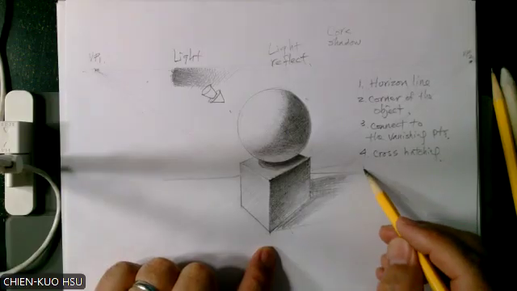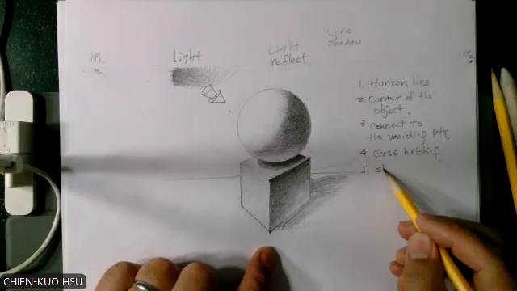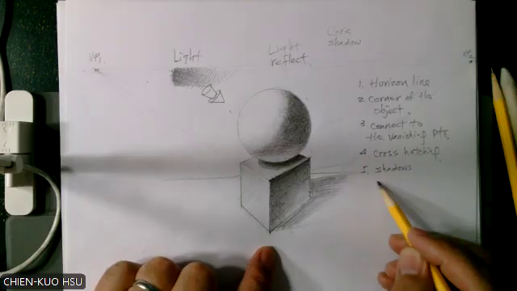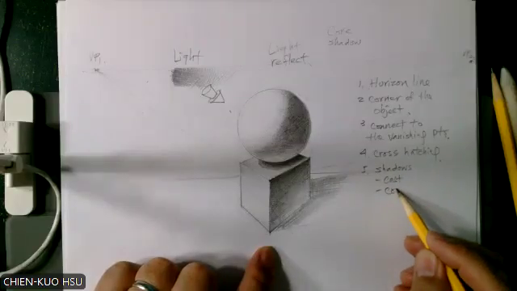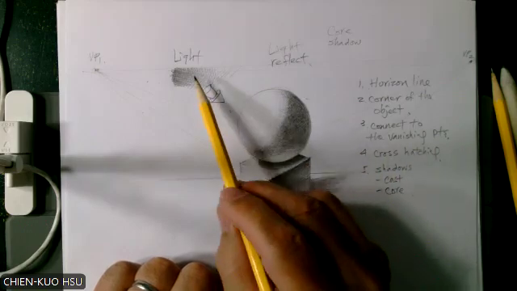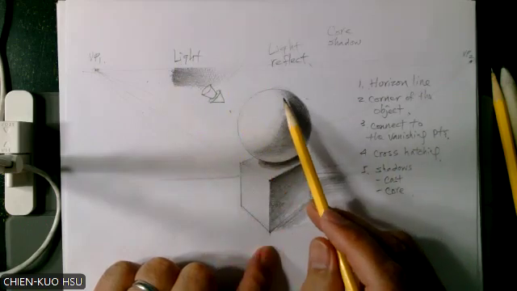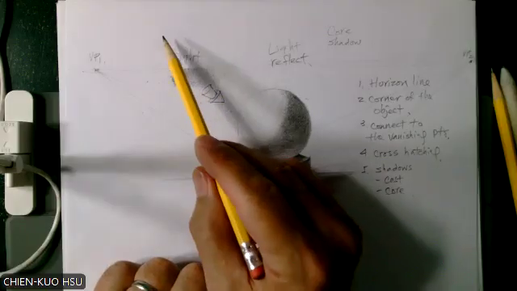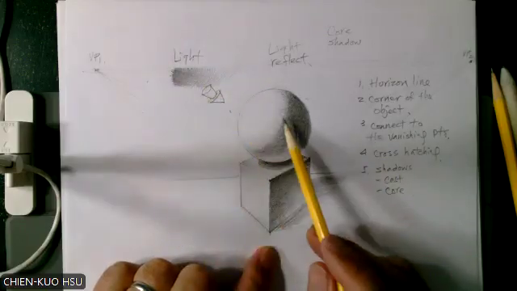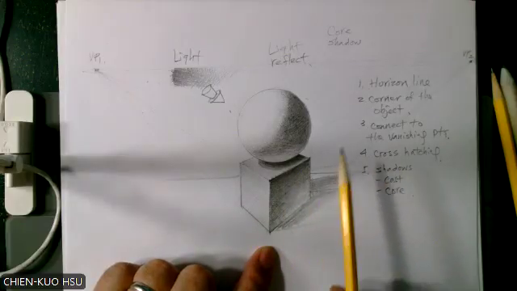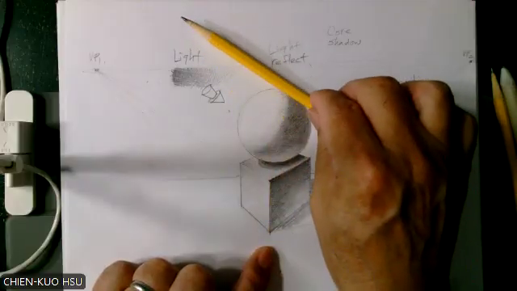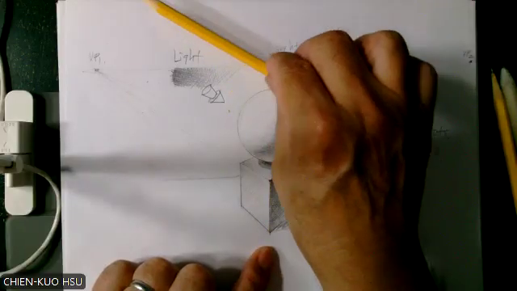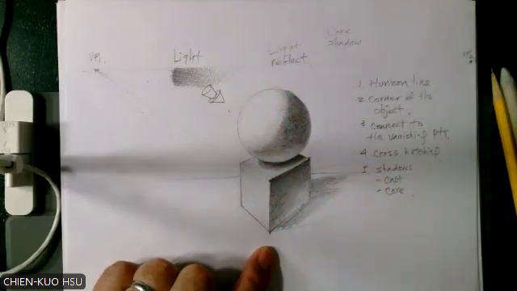The fifth thing is shadow. Shadow has two kinds: core shadow and cast shadow. Core shadow is where the light creates a shadow on the surface of the object. The other one is cast shadow: the shadow created on the object by the light is then cast down on the surface. That's pretty much what we talked about today.